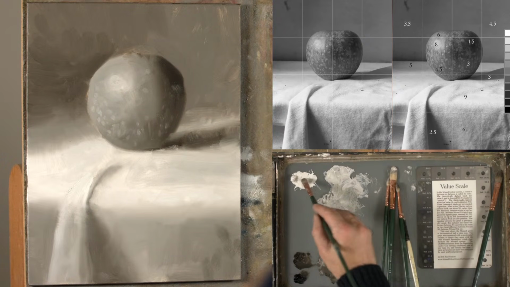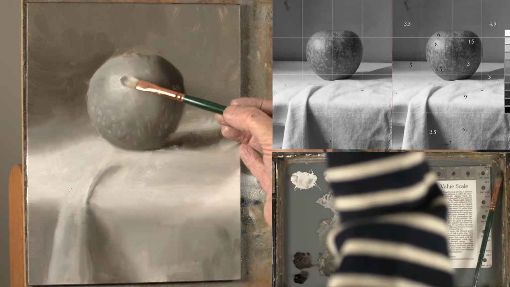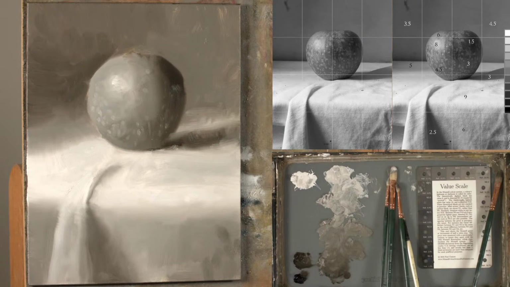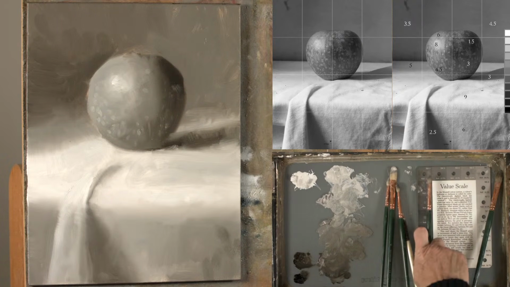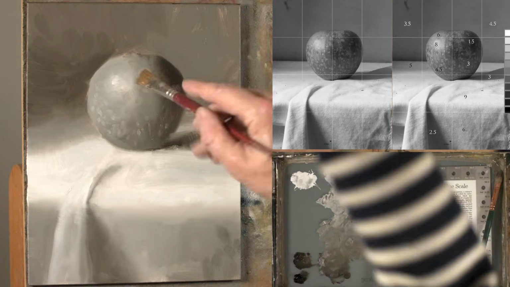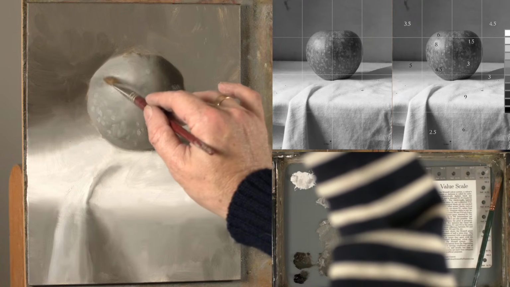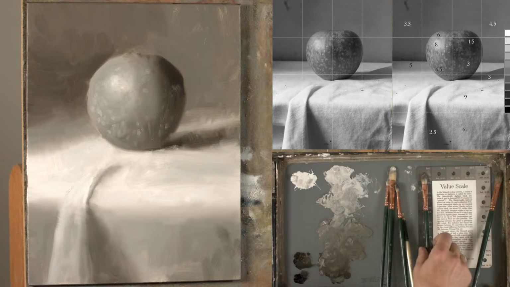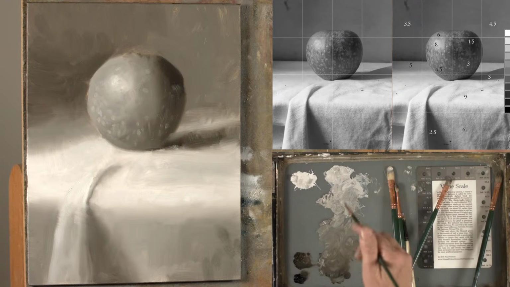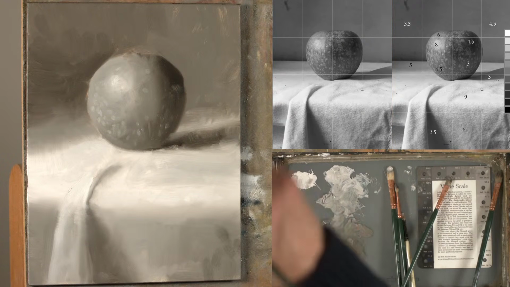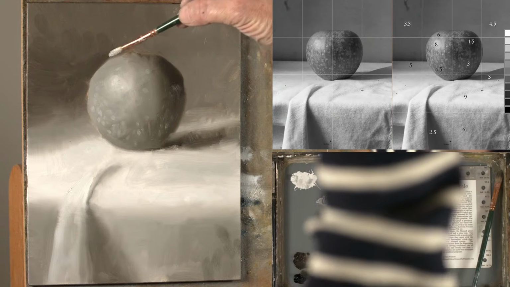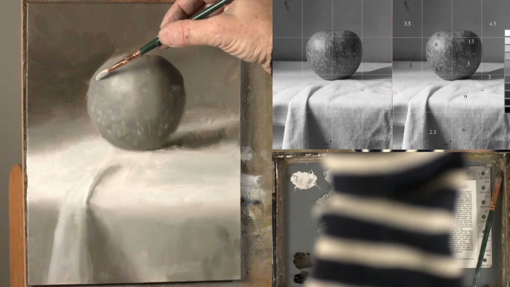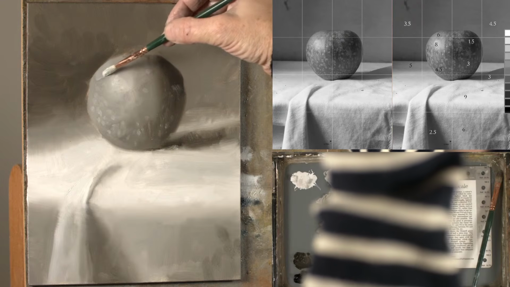Because remember that the values that I chose on the photo with the numbers on were general values, so there's always going to be some variation. And I think just around here, where the light is stronger, the apple is going to be a little bit lighter.